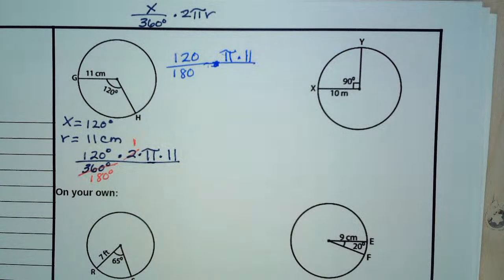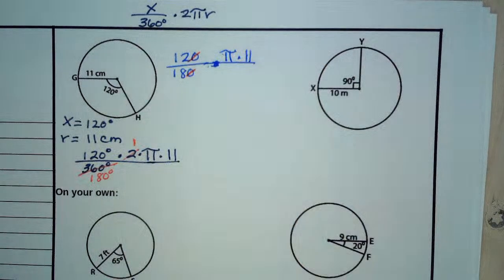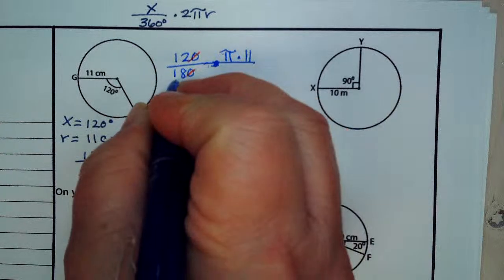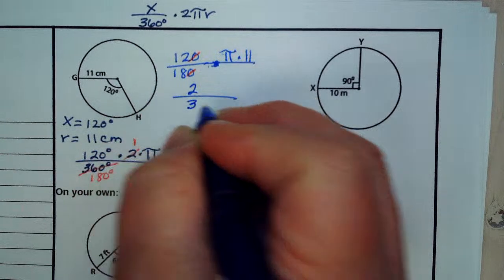Still not done. I can simplify. I can divide by 10, get rid of my zeros. 12 over 18, both of them have a factor of 6. 12 divided by 6 is 2. 18 divided by 6 is 3.